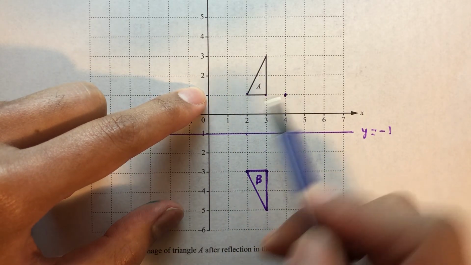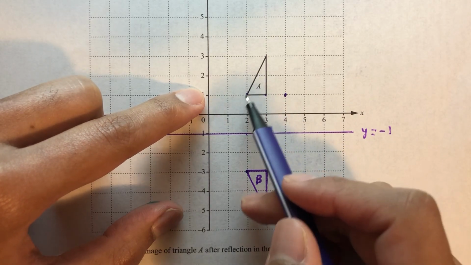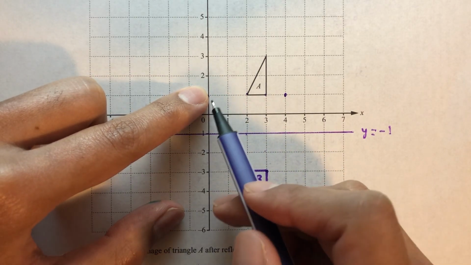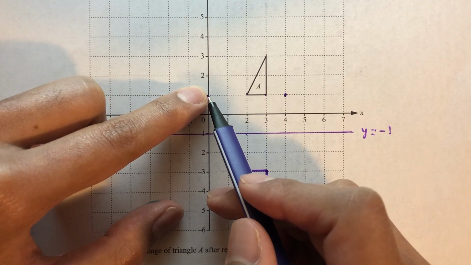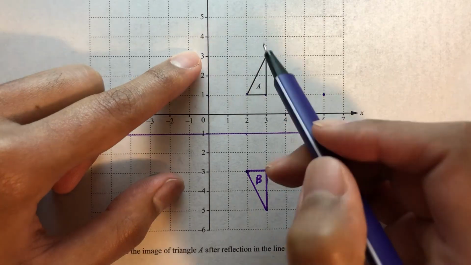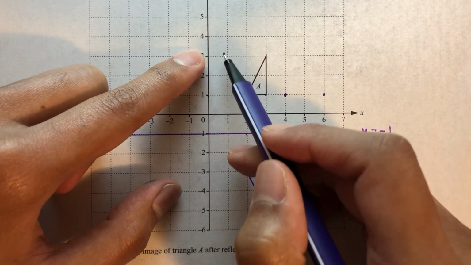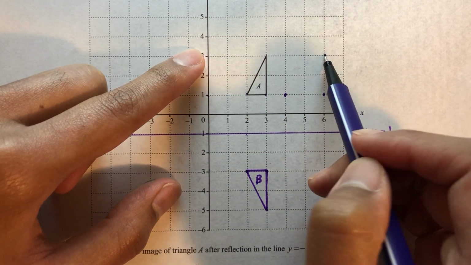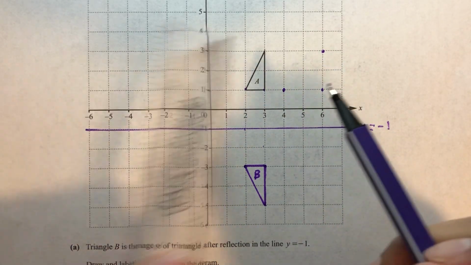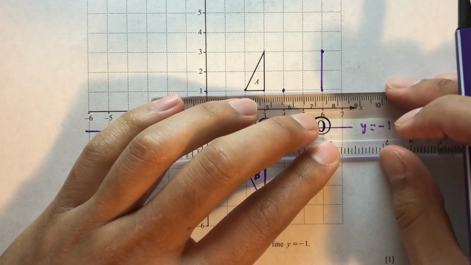That's 1 point. Now for this point, we count 1, 2, 3. So it's 3 squares times the scale factor of 2, so 3 times 2 is 6. 1, 2, 3, 4, 5, 6. That's the second point. Moving up here, 1, 2, 3 times 2 is 6, so 1, 2, 3, 4, 5, 6. So that's the image of triangle A after a stretch factor of 2. This one was pretty easy, nothing too hard.